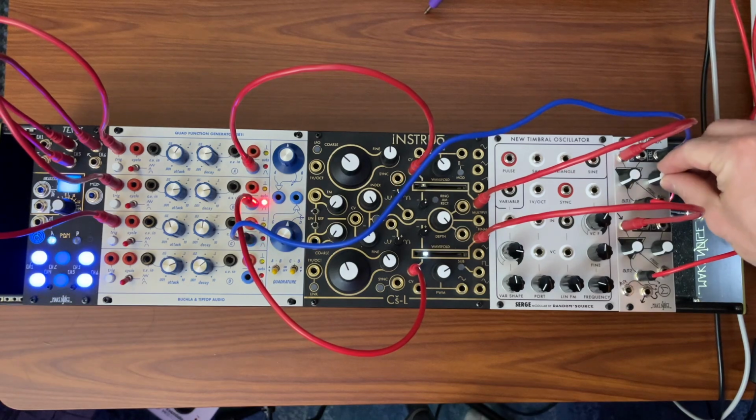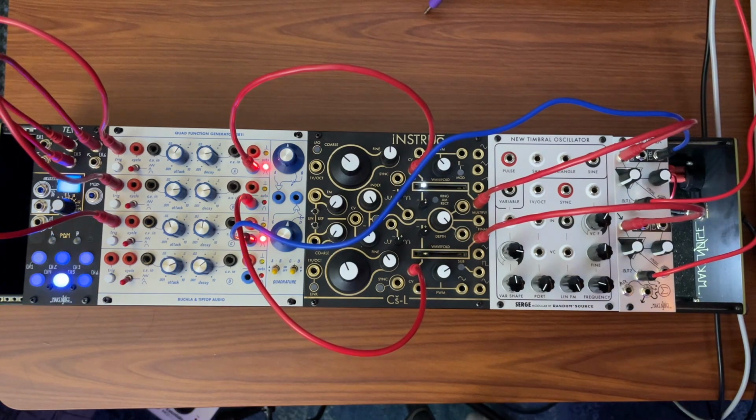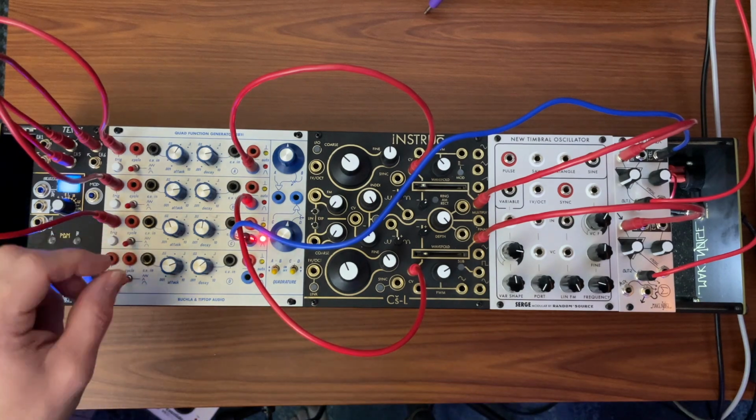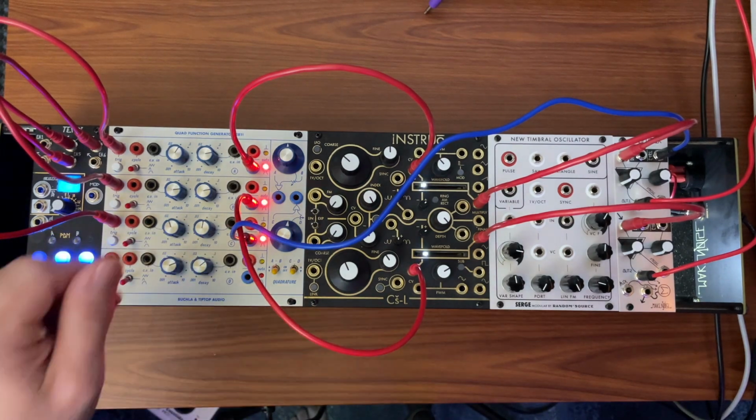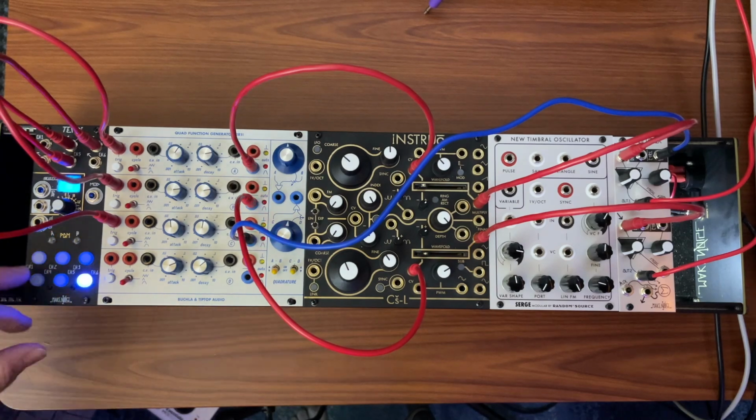Okay, so now what will happen is this will have a different pulse because it's got two rhythms going on. And we can change that rhythm.